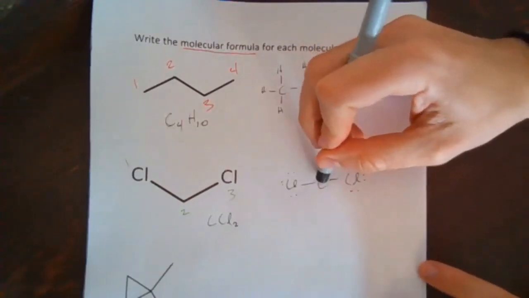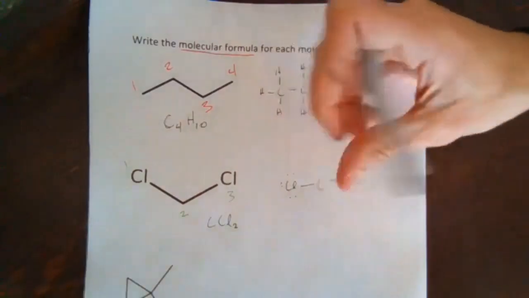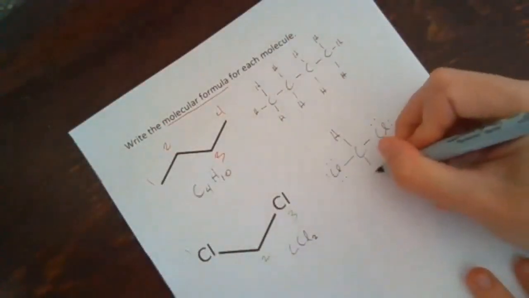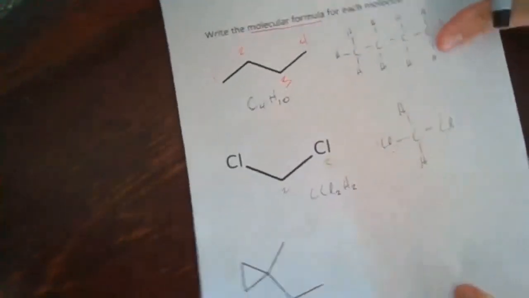The carbon atom does not. So again, we need to fill it out. We only have 2 bonds. We need 2 more bonds. They're both going to be to hydrogen. So CCl2H2.